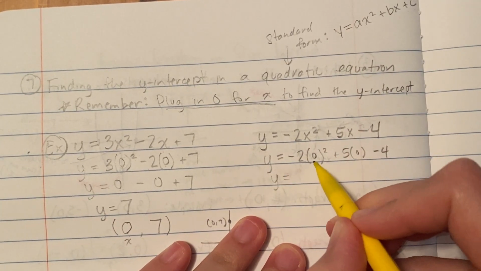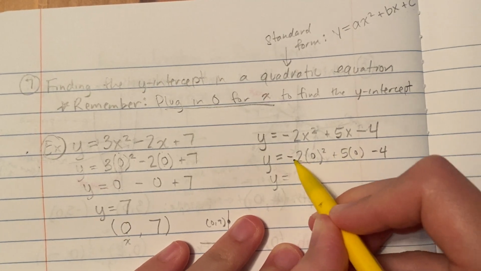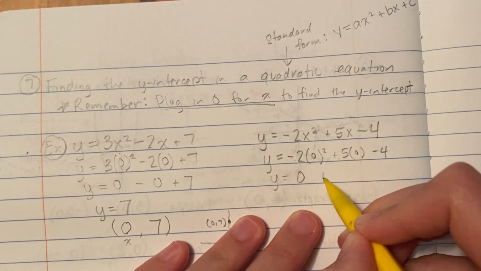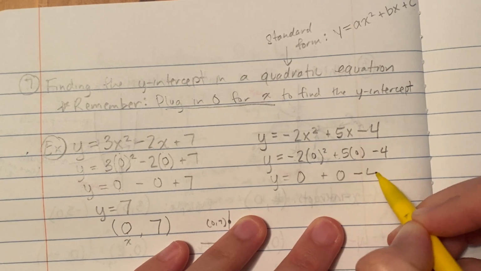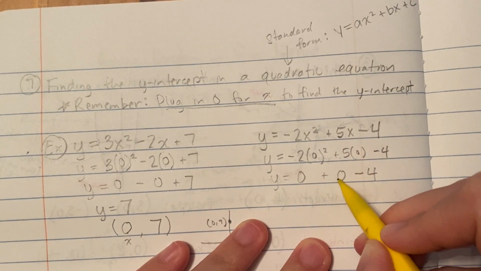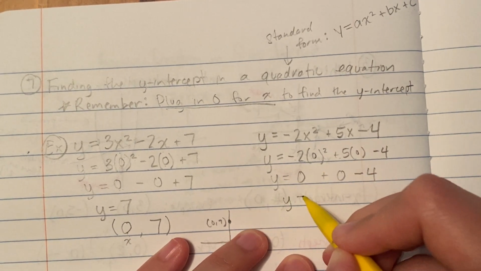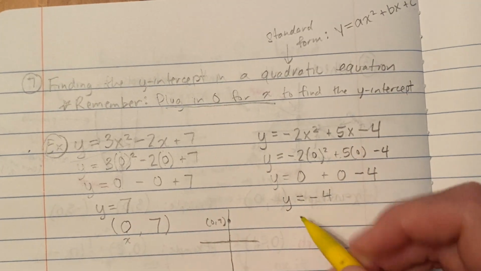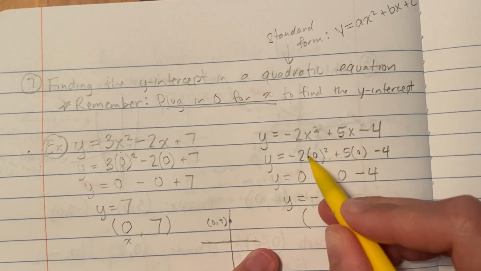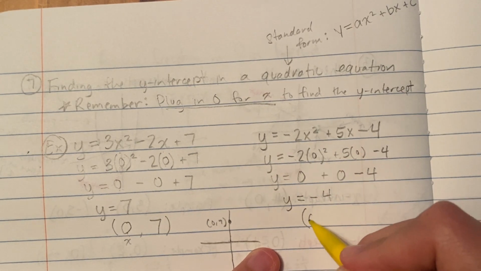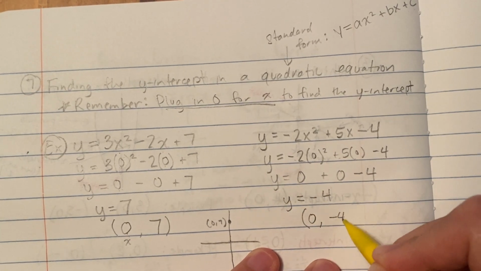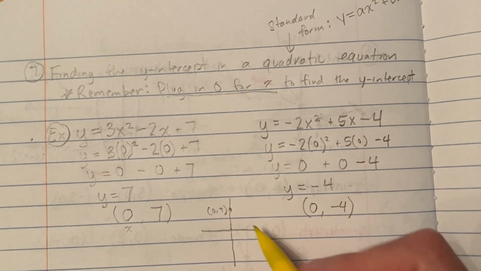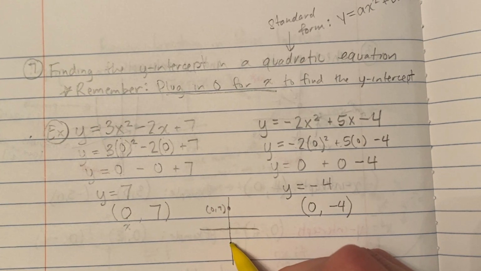Okay, and then once again, I'm going to do the math. This is 0 times 0 times negative 2 is still 0. This is 5 times 0, that's 0. And I get 0 plus 0, which is 0, minus 4. That's y is negative 4. So my y-intercept, once again, my x value is 0. My y-intercept is negative 4. And if I were to go put that on the graph, I would start here. I would count down 4.